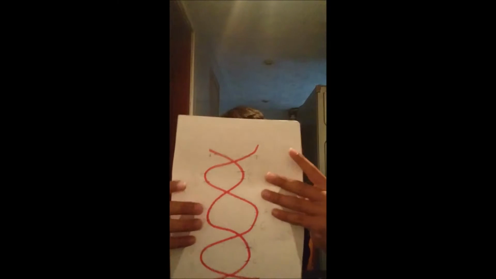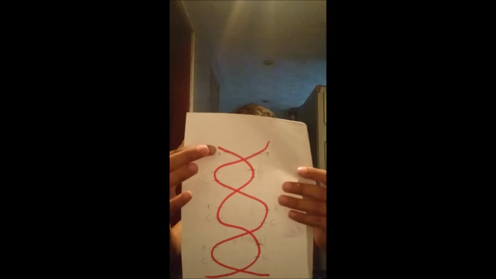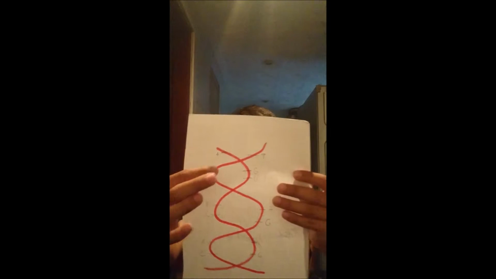The traits are made up by a specific genetic structure. I will show you one that is made up of adenine, cytosine, thymine, and guanine. This genetic structure builds up a unit of inheritance that is called a gene.